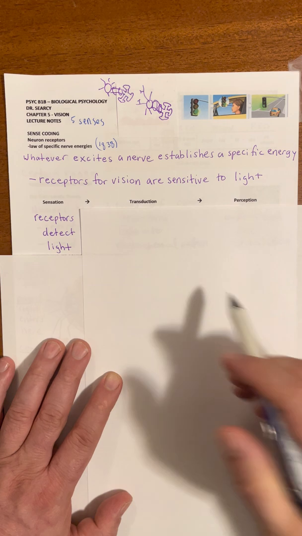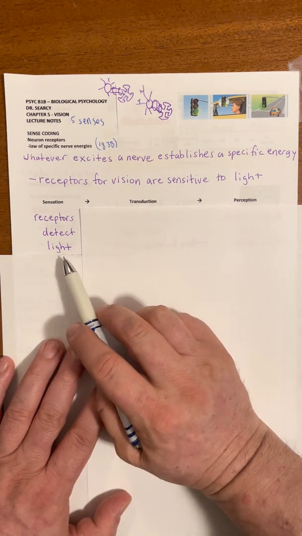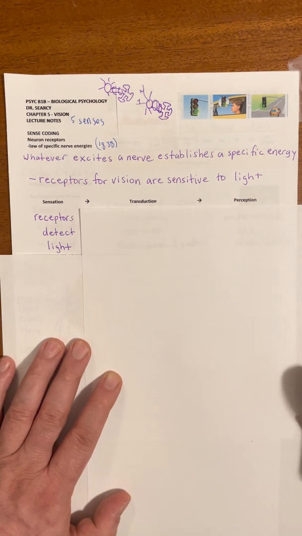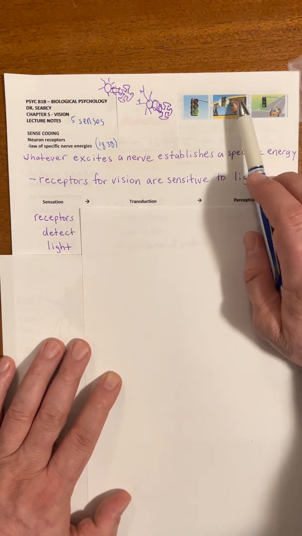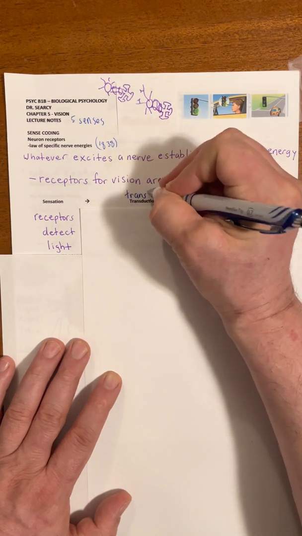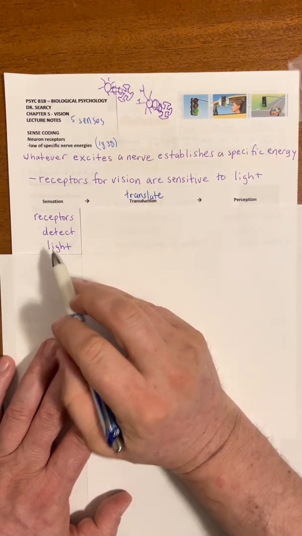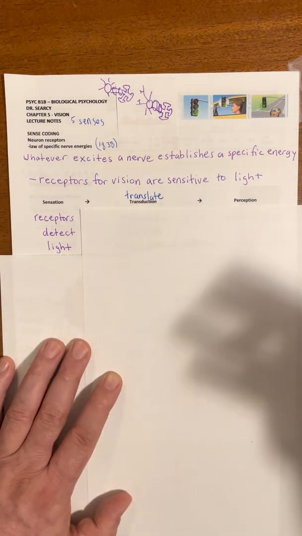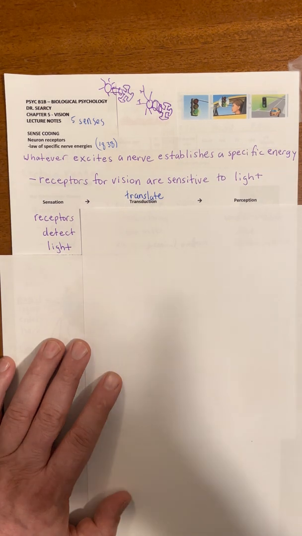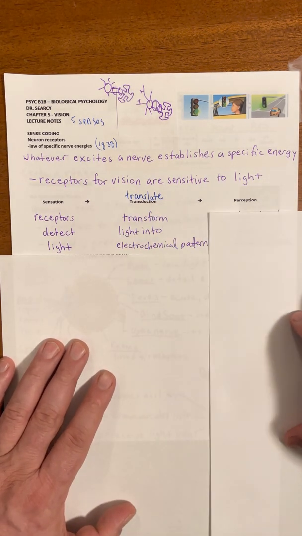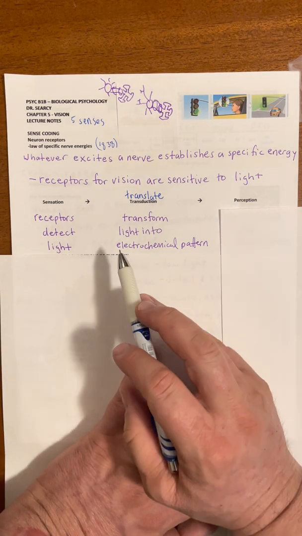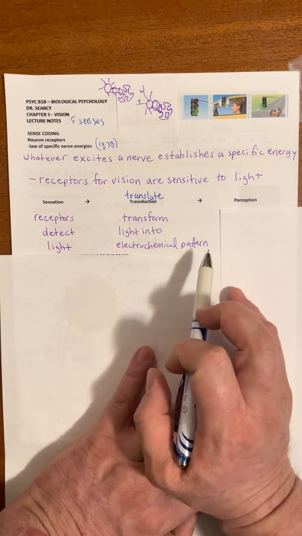Now, the idea is that light is a type of energy that your brain cannot interpret, does not understand. So your brain is going to have to translate, let's put that right here, is going to have to translate the meaning of the light or translate it into a language that the brain can understand. That's going to happen by the brain transforming the light into a type of electrical chemical pattern, right?